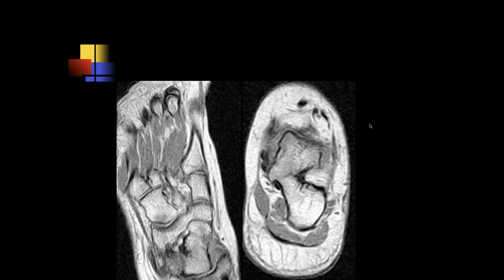Okay. Ashu, what do you think of this case? Looking at the second image, I think there's osseous coalition of the talus and calcaneus. Okay. And then what's happening here?